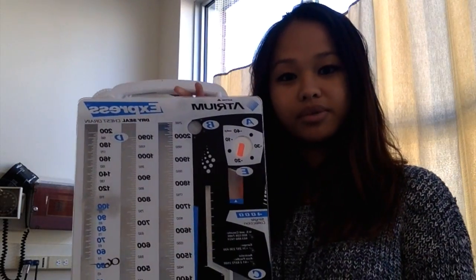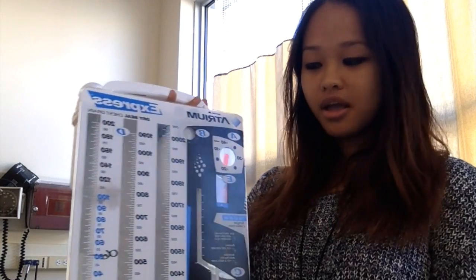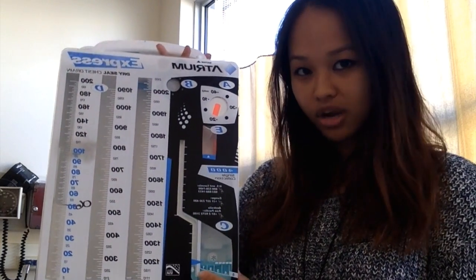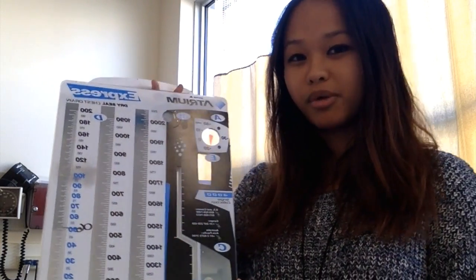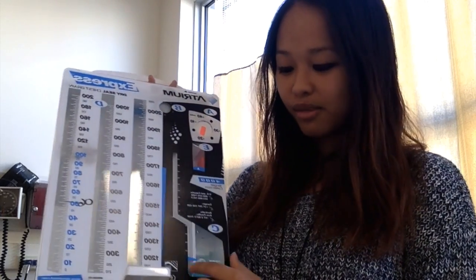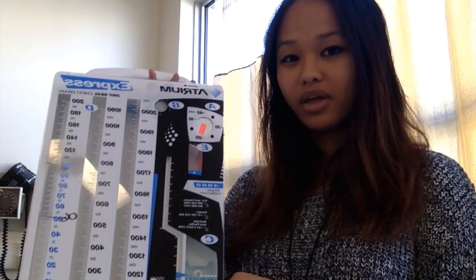Otherwise, I'm going to keep going up into my chest drain, making sure there's no bubbling up in this chamber. If there's trouble bubbling, such as there's a leak in the system, the bubbles will continue up until 5, and at that point I'm going to go ask for help, maybe a physician or any other nurses, just to stop the connection and make sure that the patient is okay.